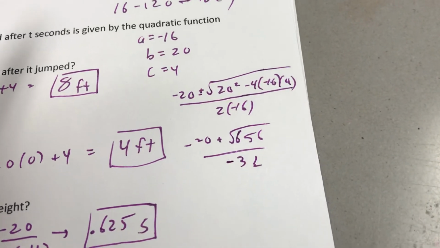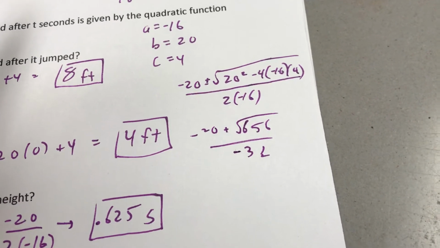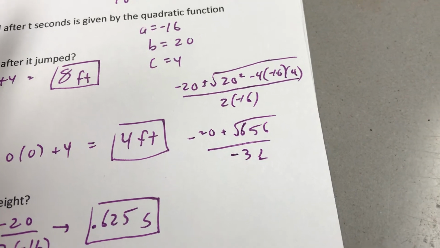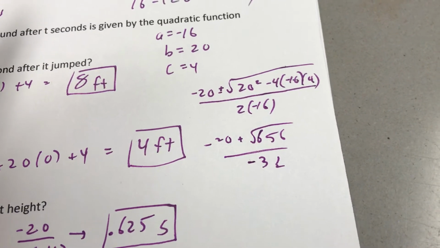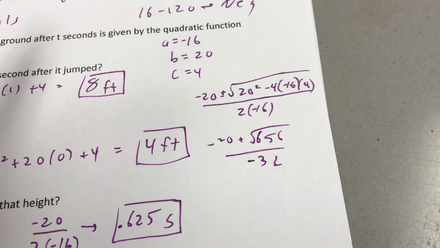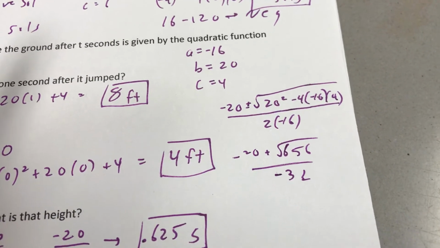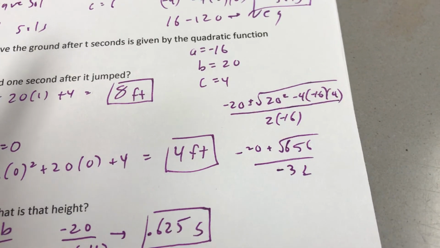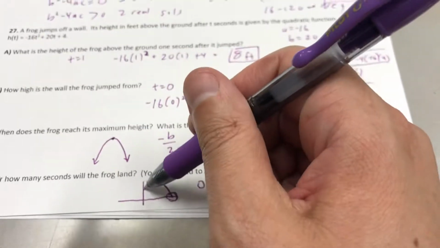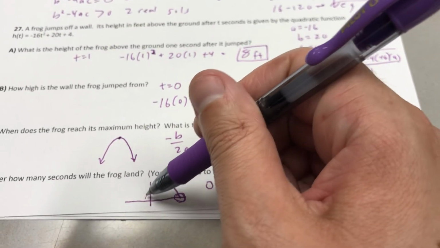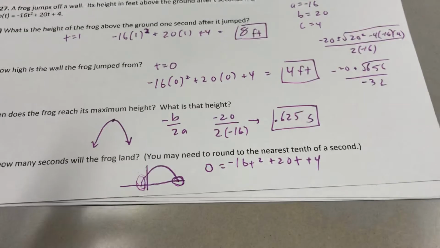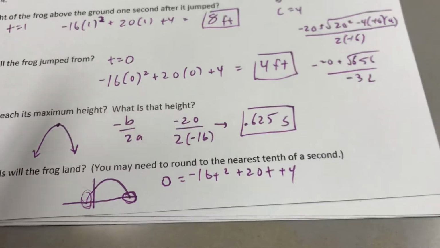Okay, so I'm going to take negative 20 and add the square root of 656. Get an answer. Divide that by negative 32. That's interesting. So my first answer is negative. I think what's happening is that if this had continued before the frog jumped, hypothetically, this is back here. That's before the problem started, so that has nothing to do with this problem.